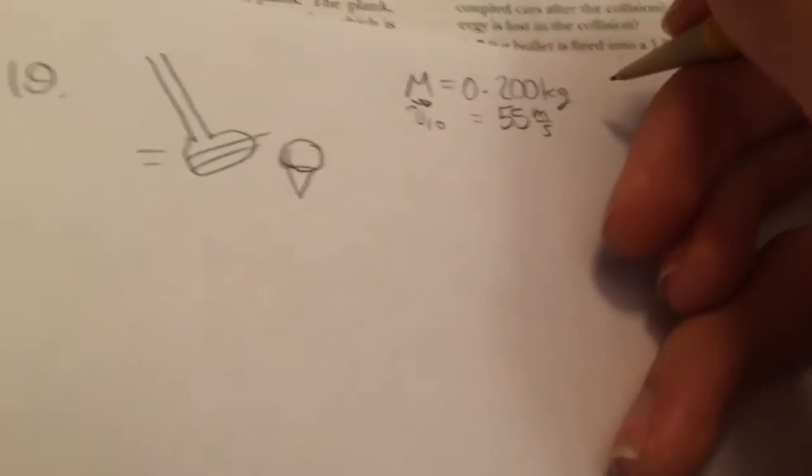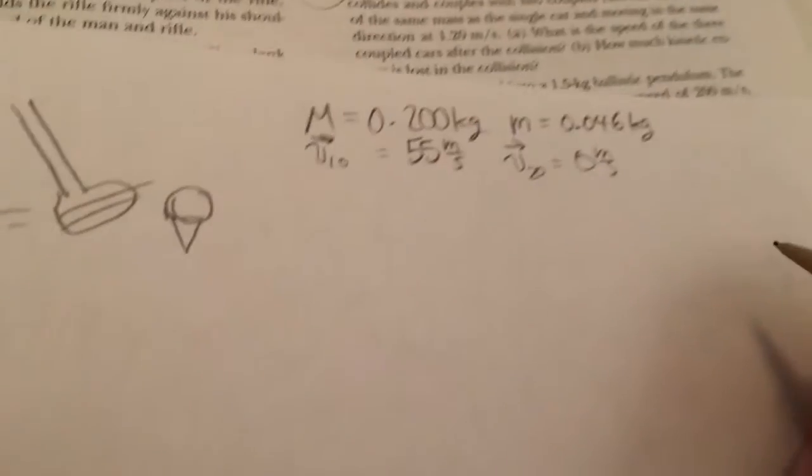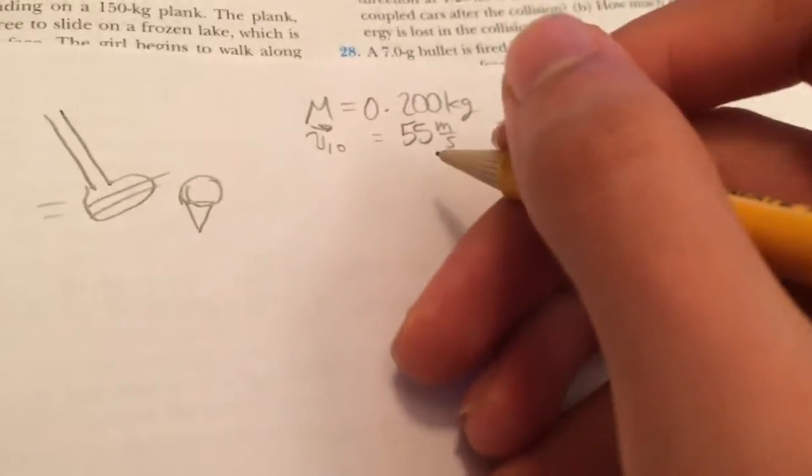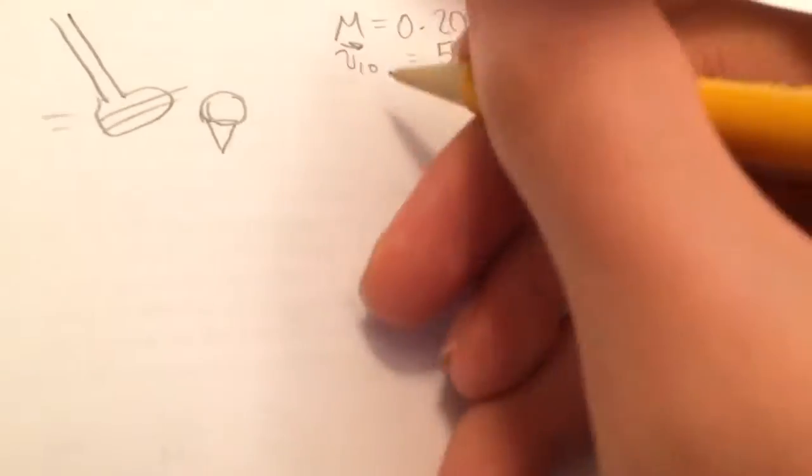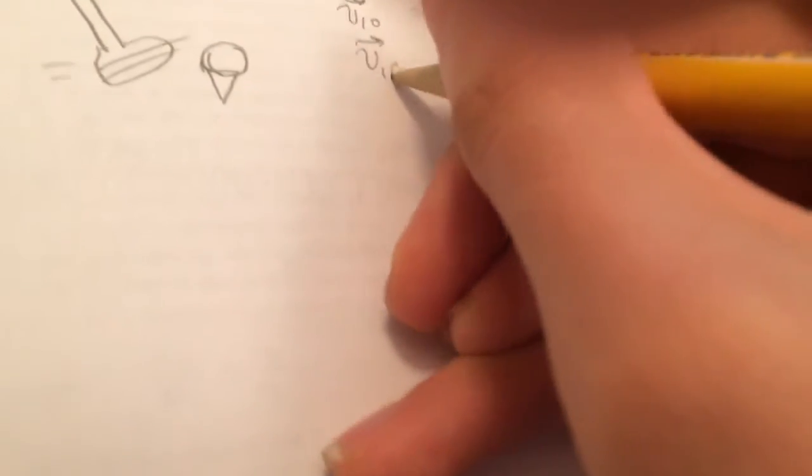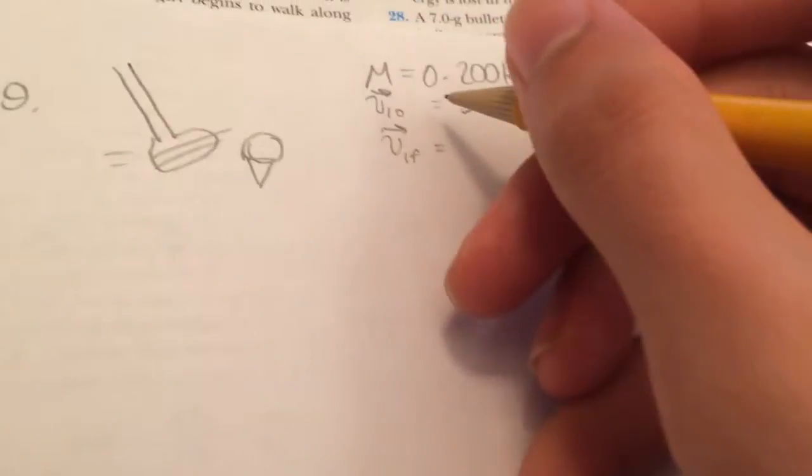Now, the mass of the golf ball, which we're going to call little m, is equal to 0.046 kilograms. It also gives us that the initial velocity of this is 0 meters per second because it says it was at rest on the tee. It gives us one more piece of information, that the final velocity of this golf club is 40 meters per second.